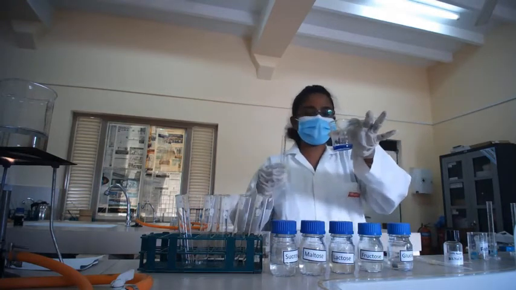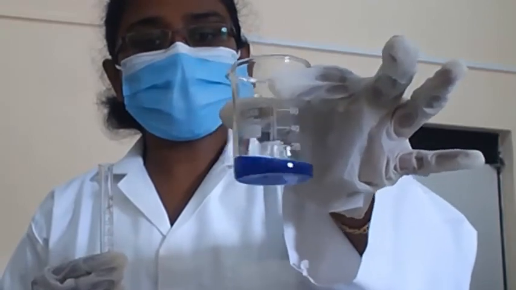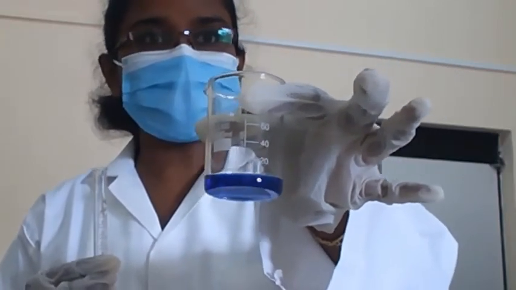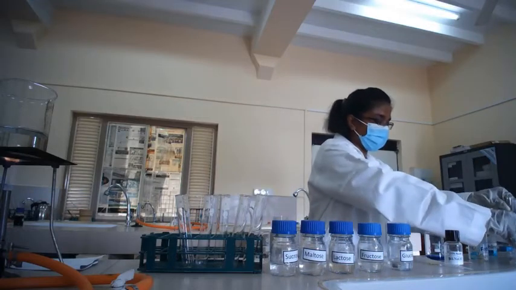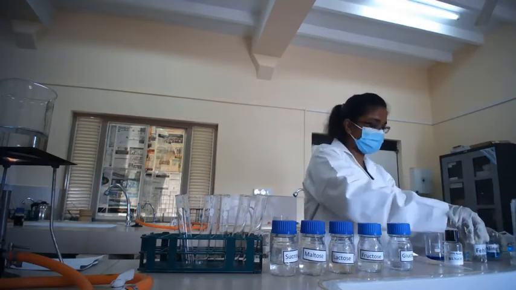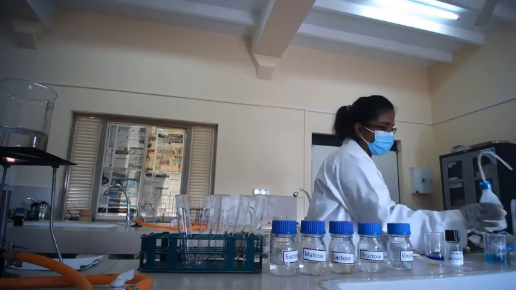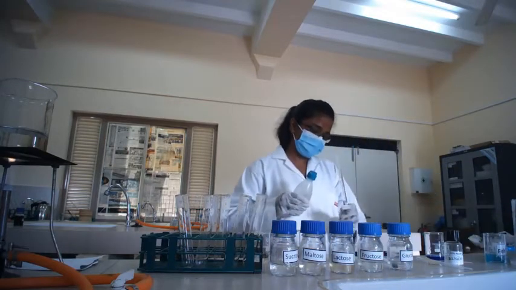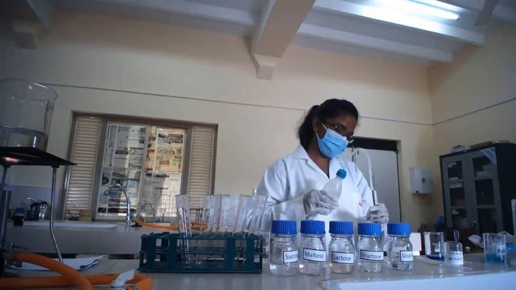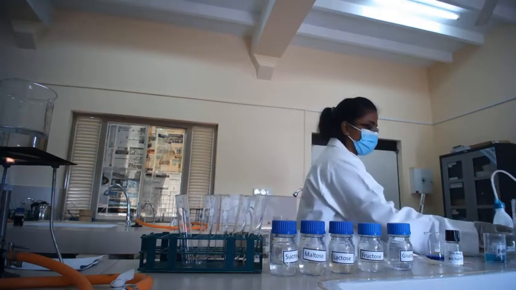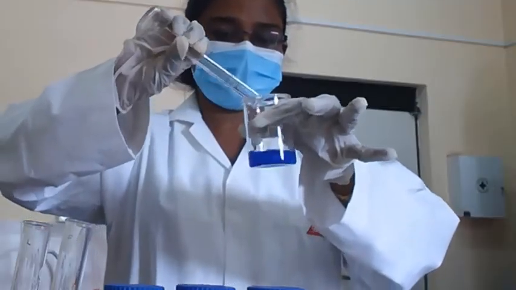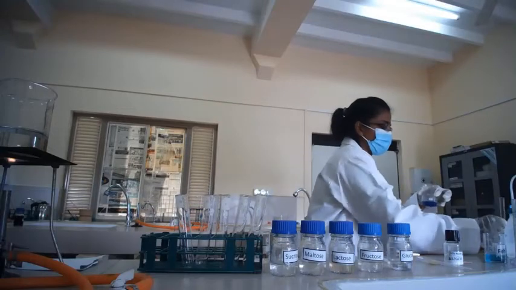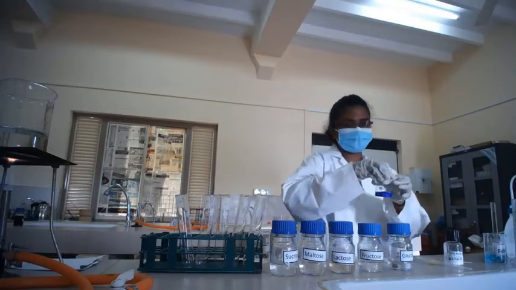As you can see, it turns into a Persian blue color. Then we are going to add 10 milliliters of distilled water. This is our Fehling solution.